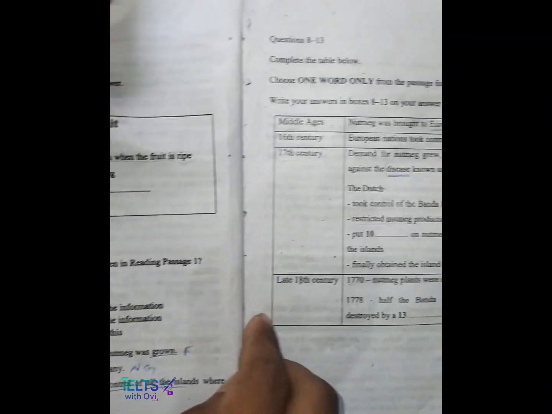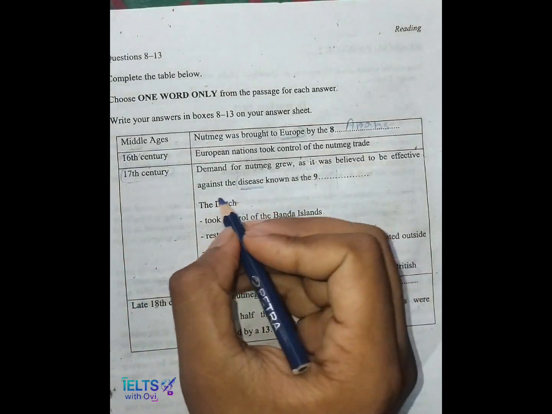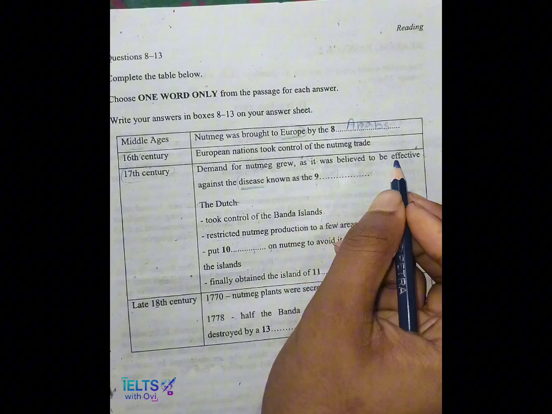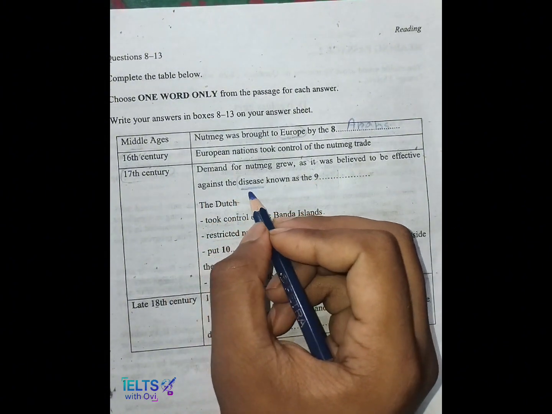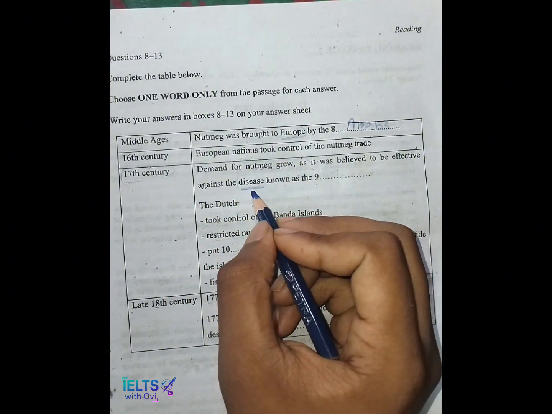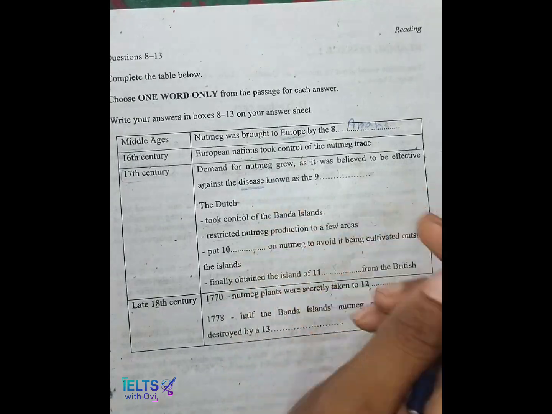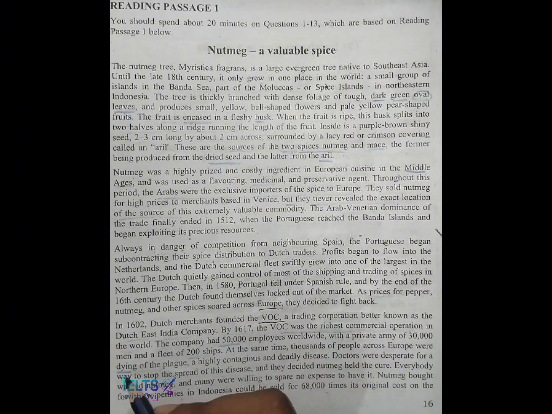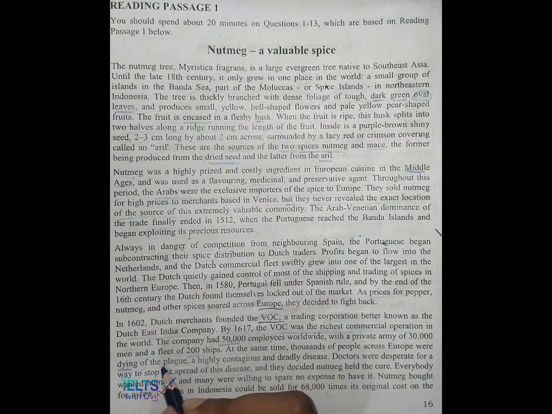Here we find the disease. Demand for nutmeg grew; it was believed to be effective against the disease, meaning it would be used as a medicine for some illness. Which disease? So we have to find some disease. Okay, people across Europe were dying of plague.